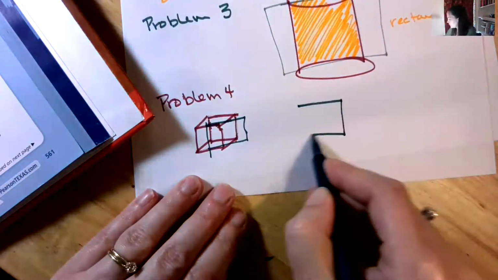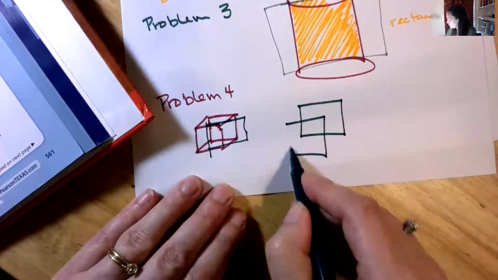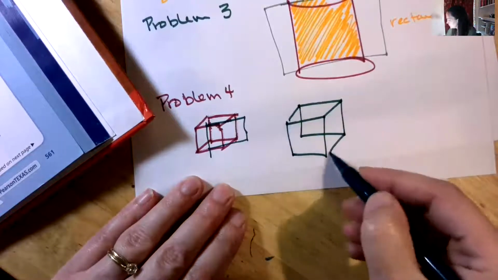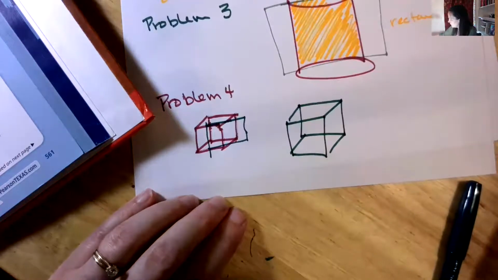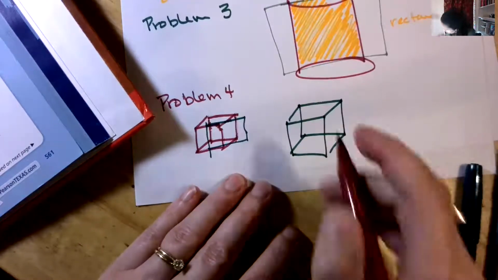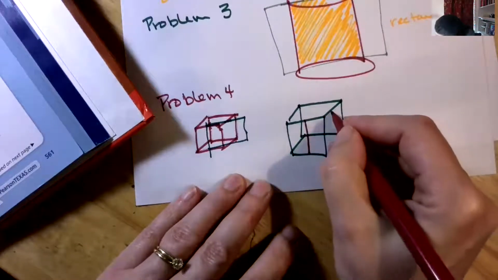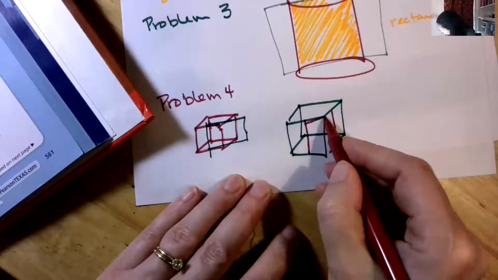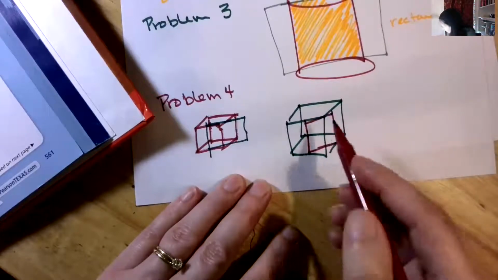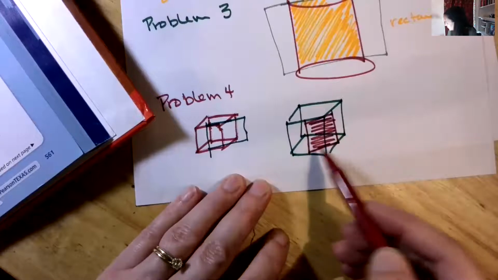Well, if I draw 2 squares, connect them to make my cube, and then I know that my plane intersects here and here. If I were to connect those, it would be like this. And so I end up with a rectangle again.